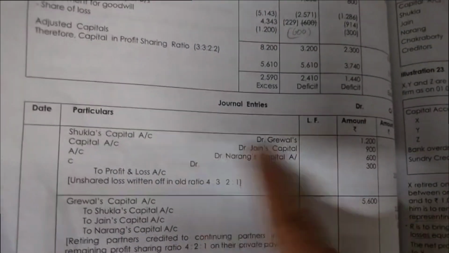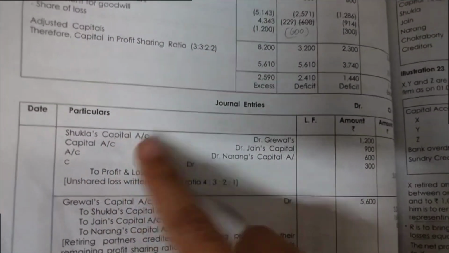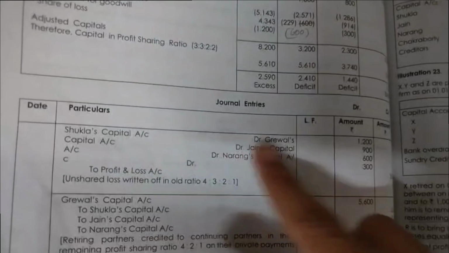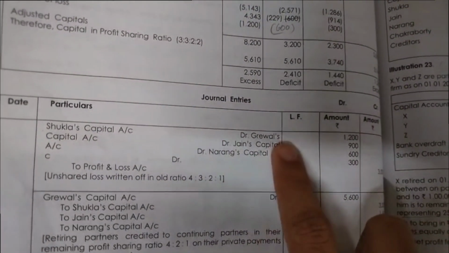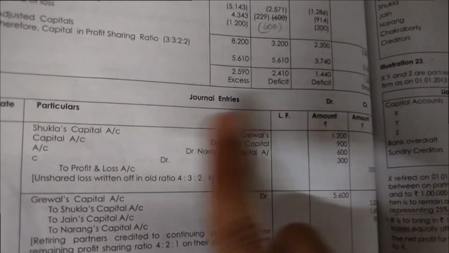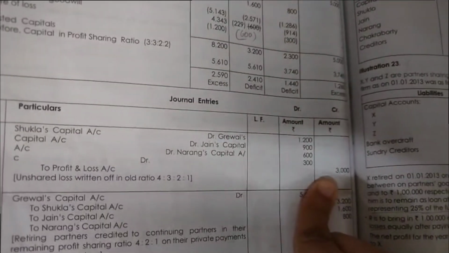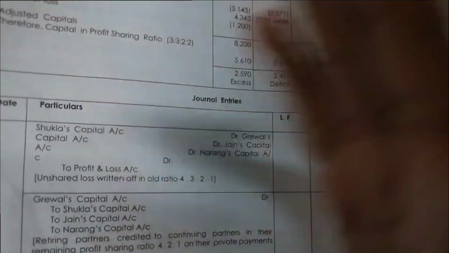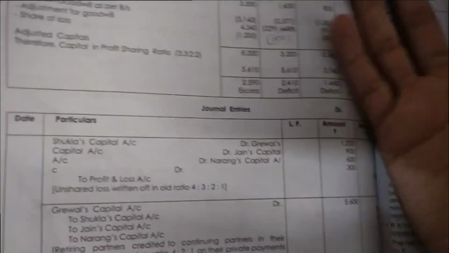There is some problem with the alignment. Okay, so Shukla's capital account debit 1200, then Grewal's capital account debit 900, Jain's capital account debit 600, Narang's capital account debit 300, to profit and loss account 3000. So this is the very first journal entry. We have shared the loss which was not distributed. Now we have already distributed the loss.